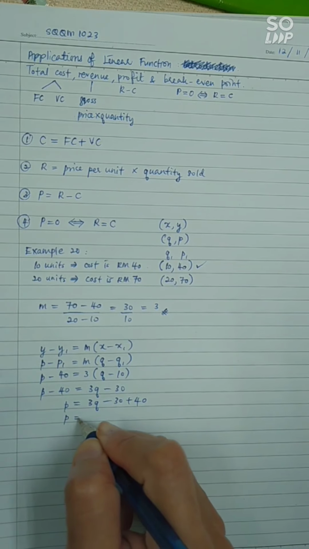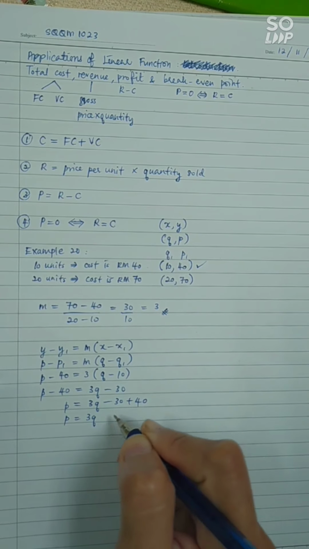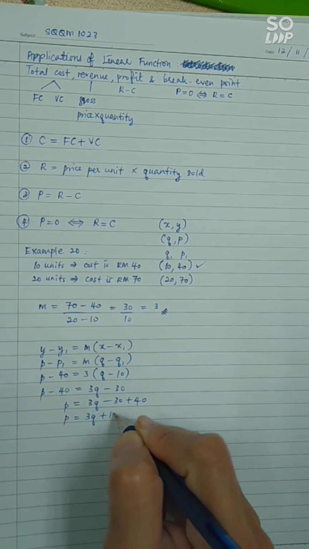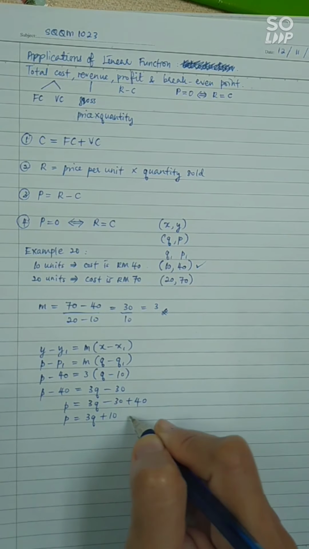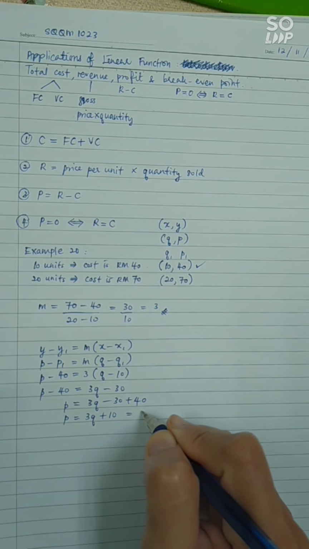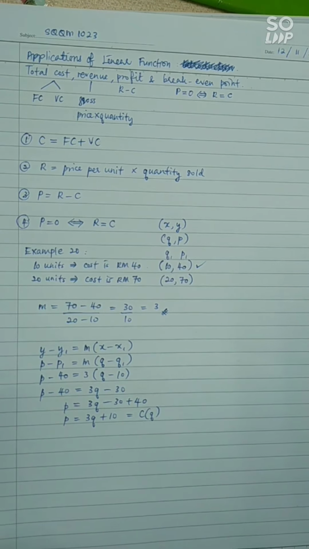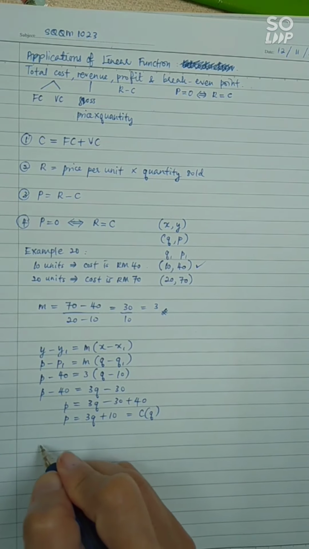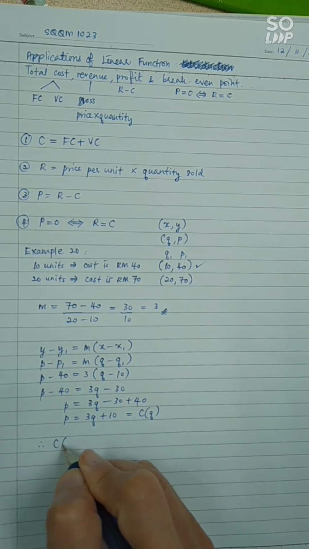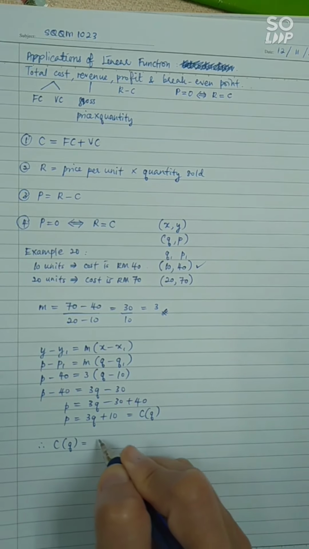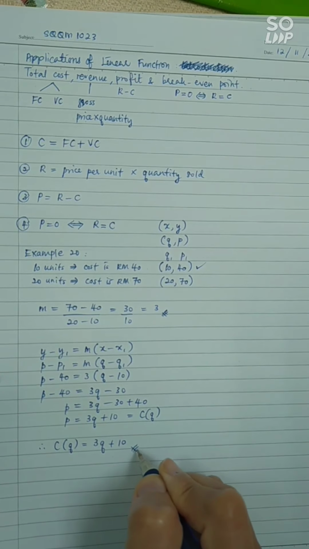So p is 3q plus 10. So this is actually the total cost function. You can rewrite this as C(Q) equals 3Q plus 10.